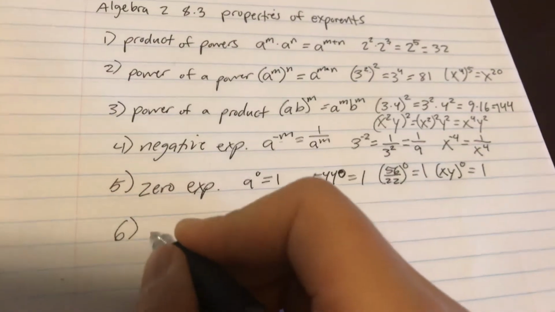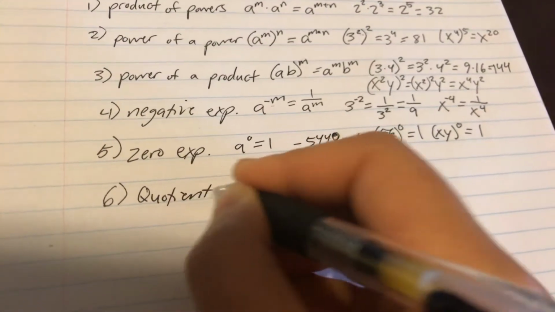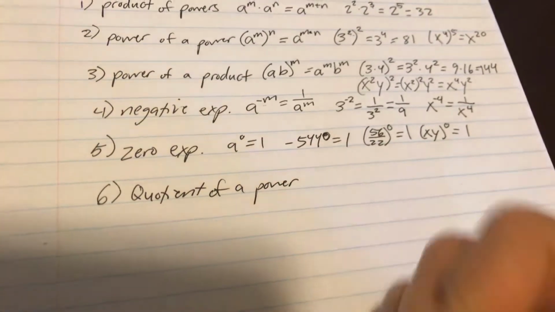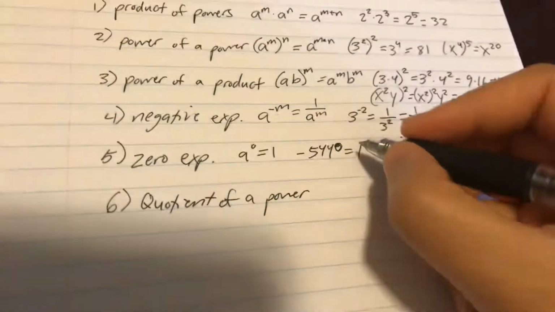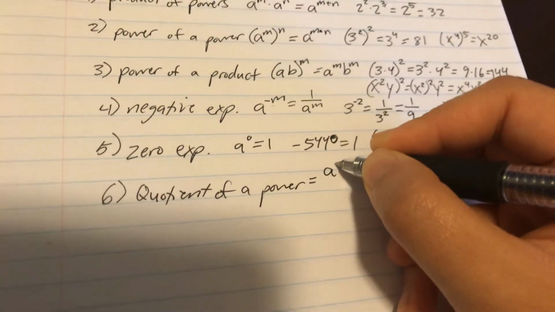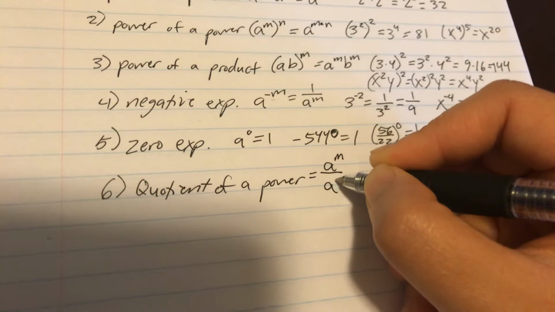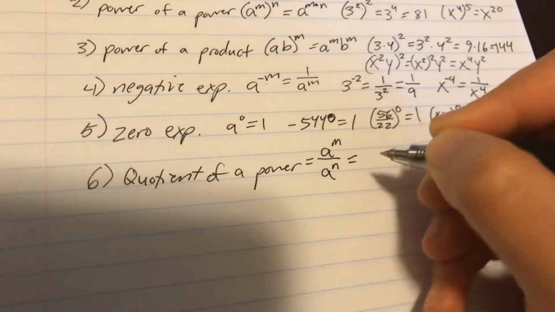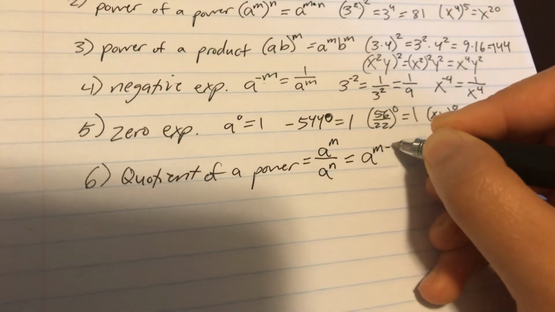All right, our sixth property is going to be what we call quotient of a power. So what that means is, let's say you have some number or variable raised to a power. On the bottom of the fraction, you have that same number or variable raised to another power. It's always going to be, you're going to subtract the two exponents.